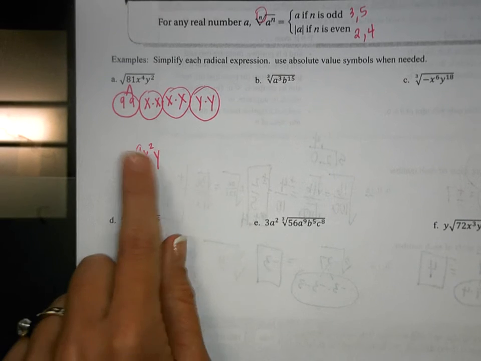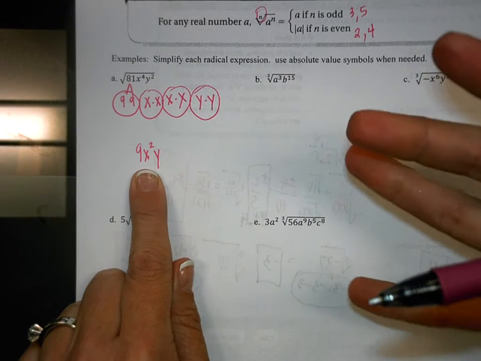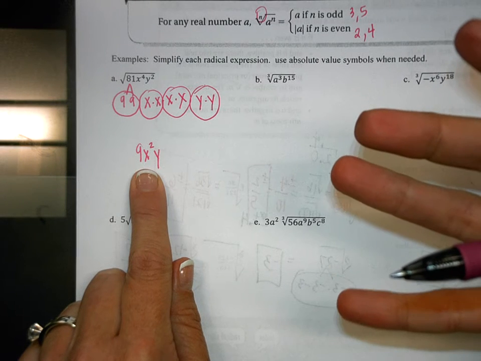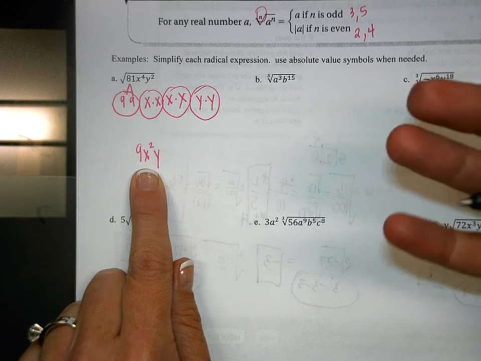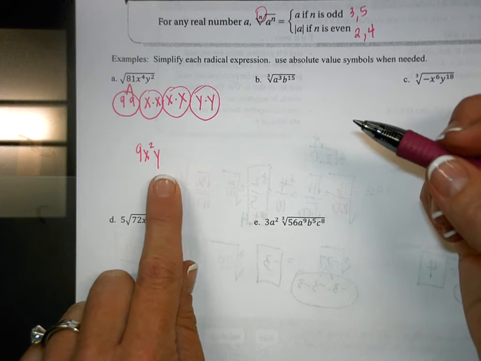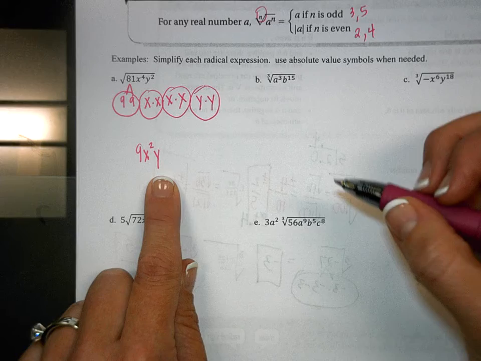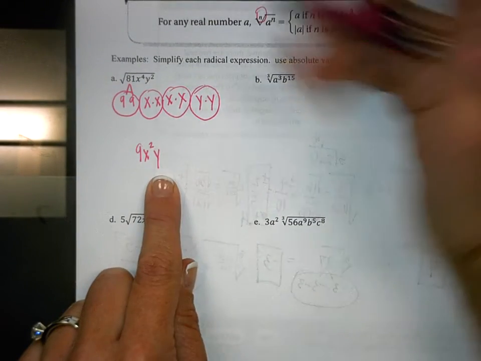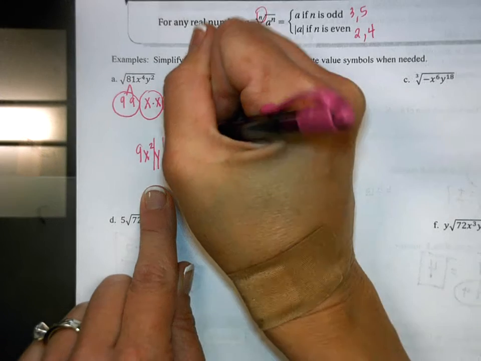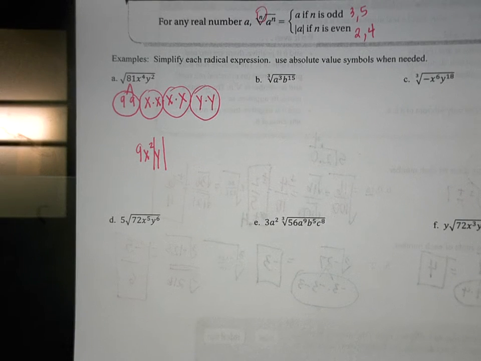Now, if x was a negative number and we square it, it would end up making it a positive, right? Because a negative times a negative is a positive. Do we agree? But this y right here, if for some reason it was a negative, it would be negative. And we can't have a negative under our roots. So we have to make this one an absolute value because it needs to be positive in order for it to be a real number.